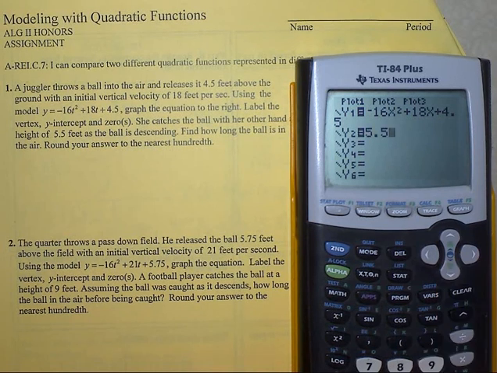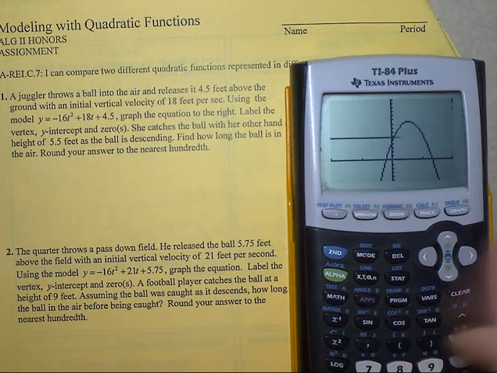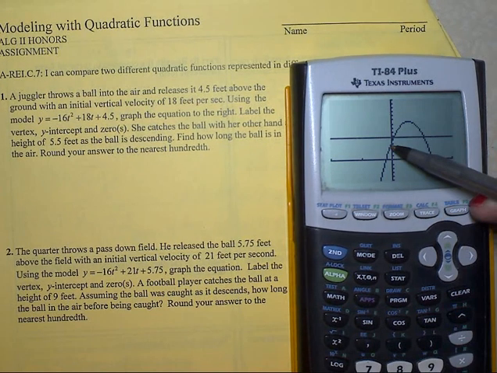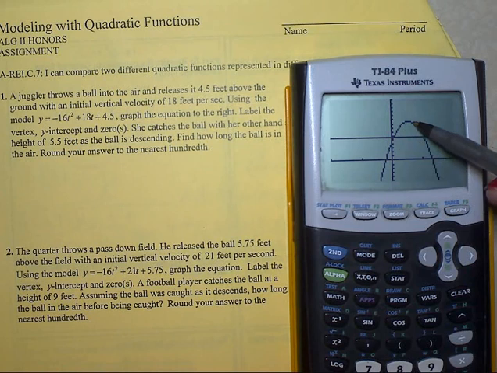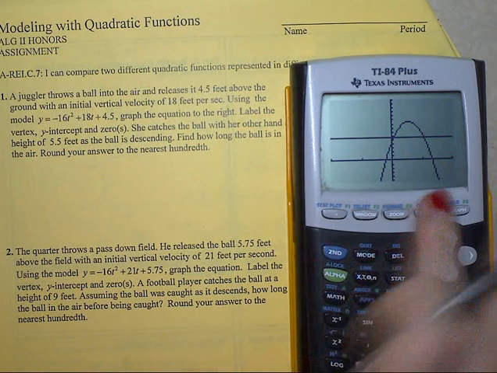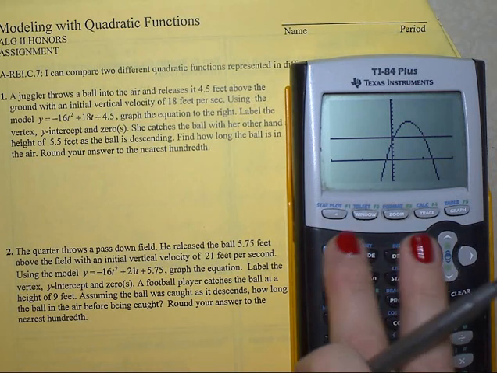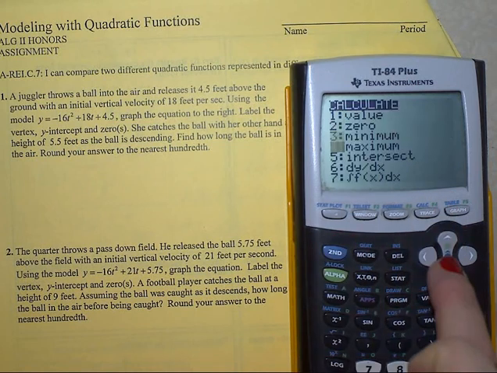This problem says identify the time it takes until the juggler catches the ball while it is descending. So here it is. The ball leaves the juggler's hands. It's still ascending, so don't find that intersection point. It goes up to the highest point. Now it's descending, and the juggler grabs the ball right here. We are going to use the intersection application on the calculator. Second, trace, intersect.